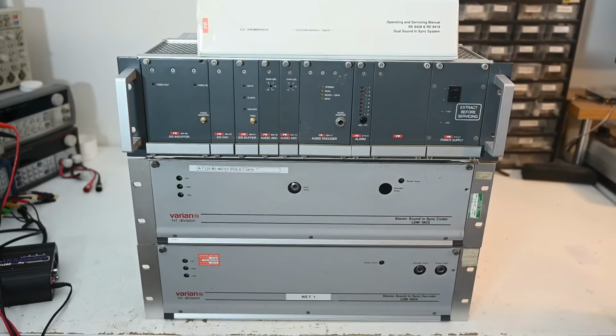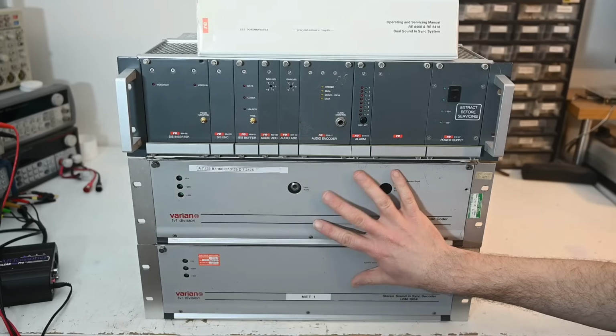Now unfortunately we don't have any documentation for this system, and I did reach out to a number of contacts and that didn't turn up anything at the present time. If anybody does have any leads that I could possibly pursue to find the documentation for the system, please get in touch.